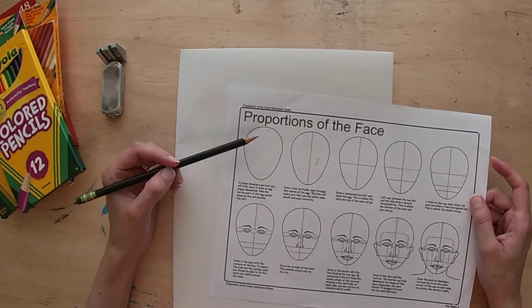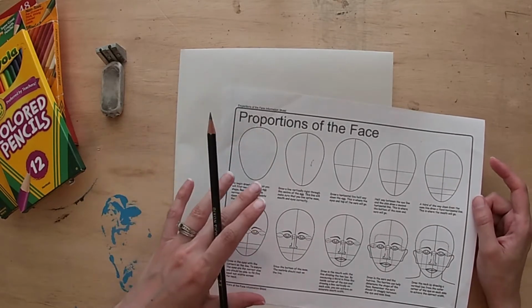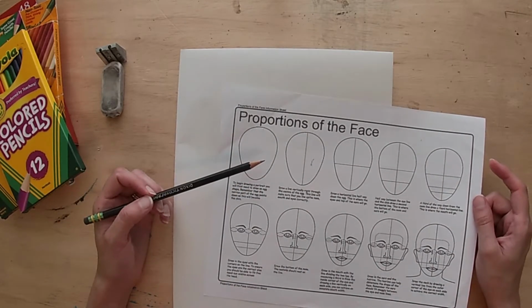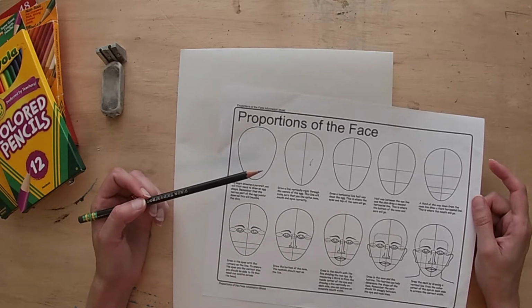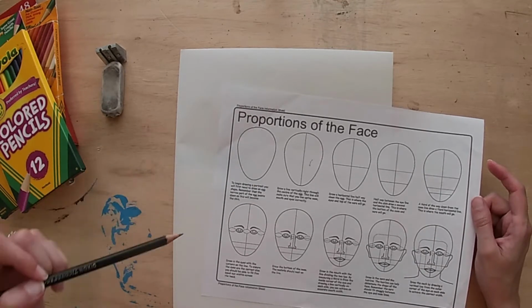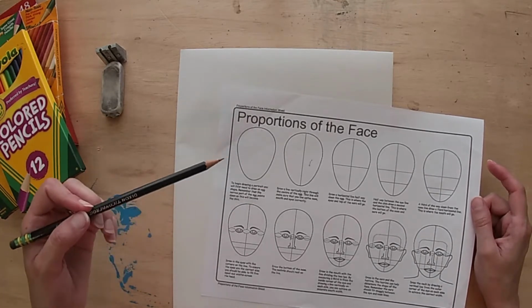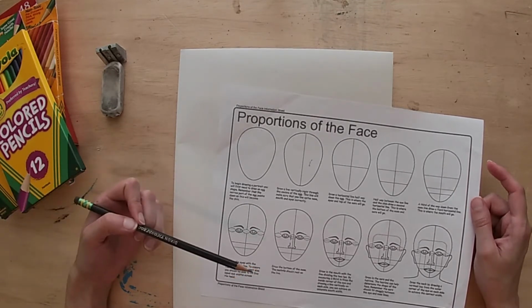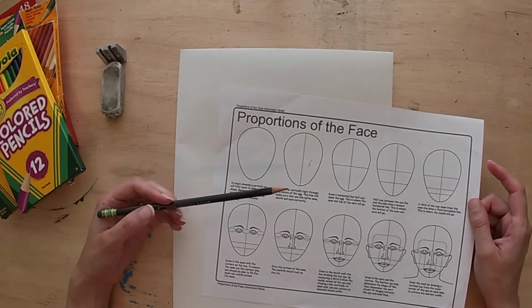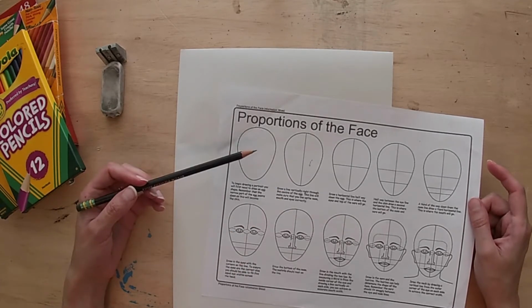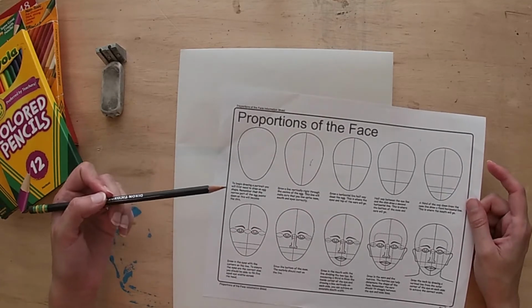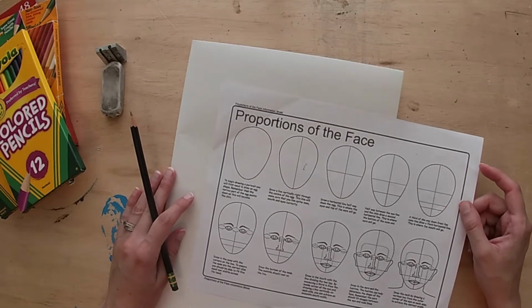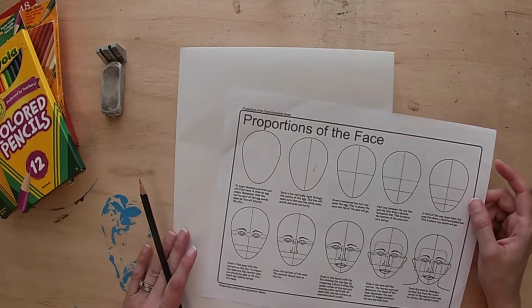So let's start off with proportions of the face, and I am going to be referencing these handouts. If you're one of my students, you should have these, but if you don't have them, I'll see if I can link them in the description of the video, but you can also just look up your own version of these online. So let's start with your basic structure here.